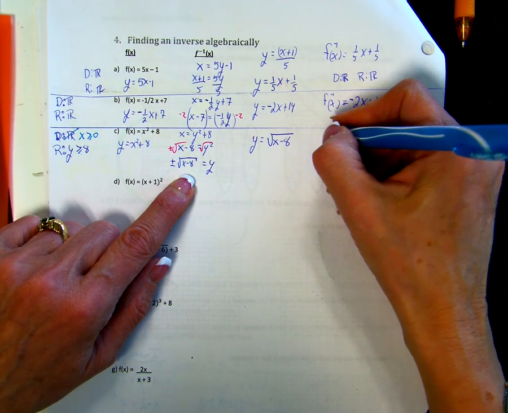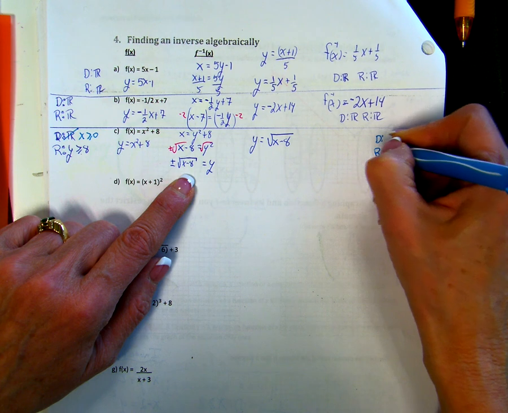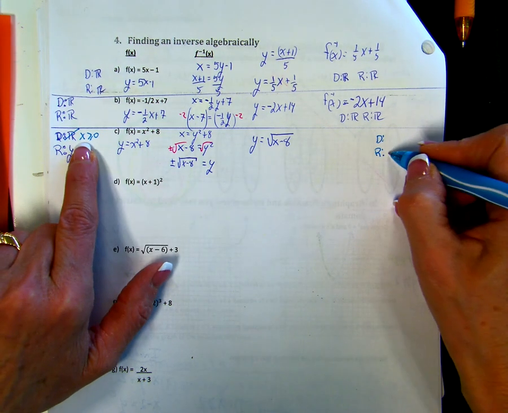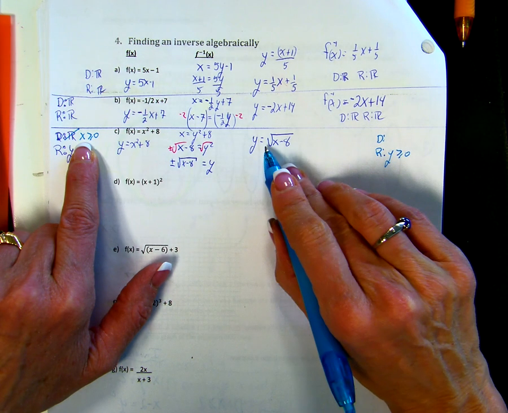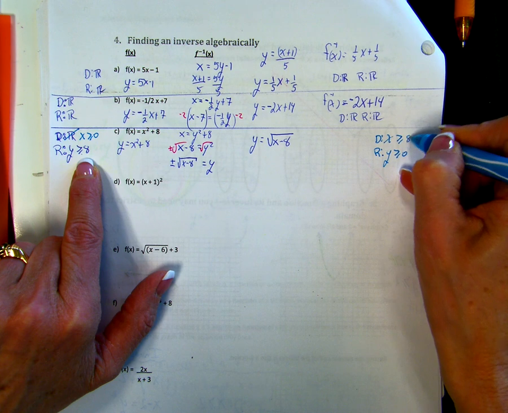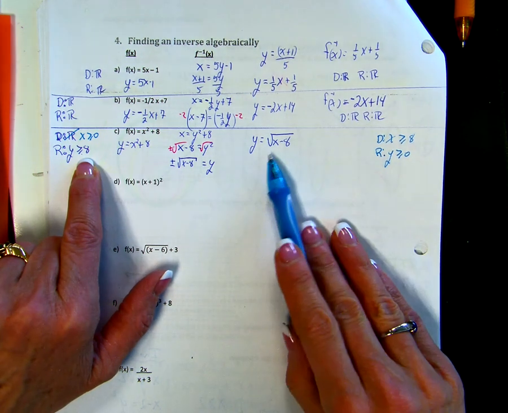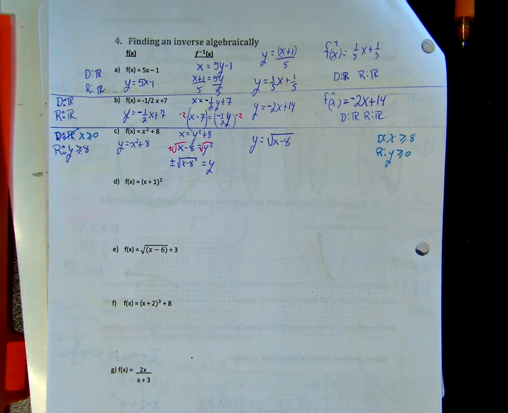How do I know? Because for f inverse, my domain and my range switched. So my range is going to be y greater than or equal to 0, the positive root, and x greater than or equal to 8. And of course x has to be bigger than 8. Otherwise, I'd be asking you to take the square root of a negative.